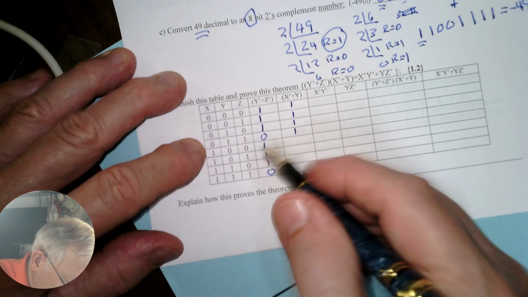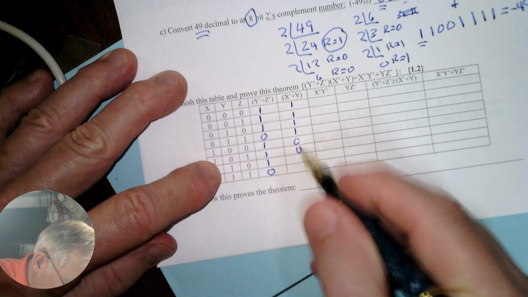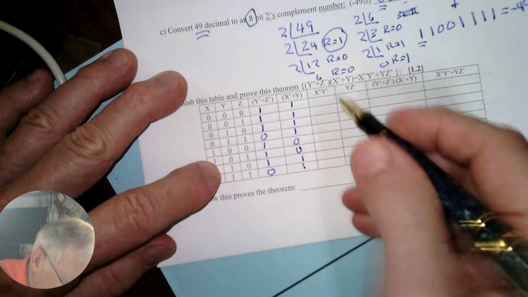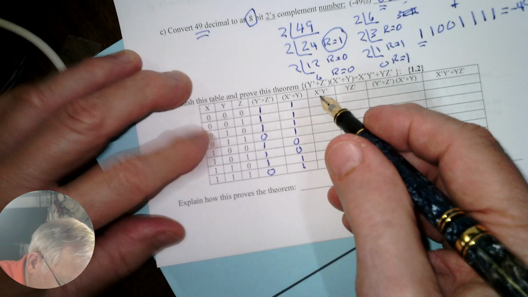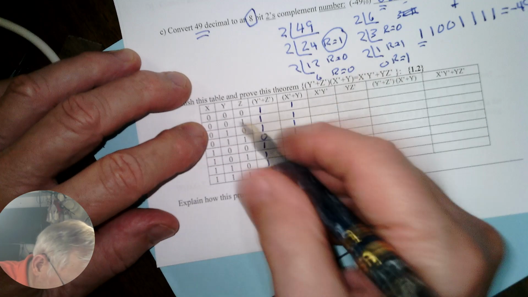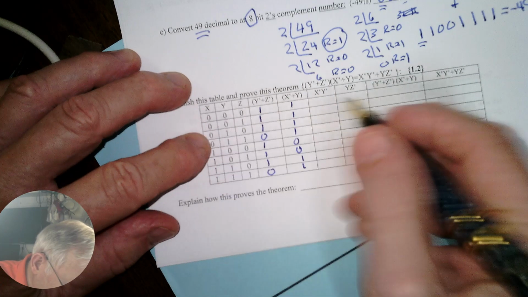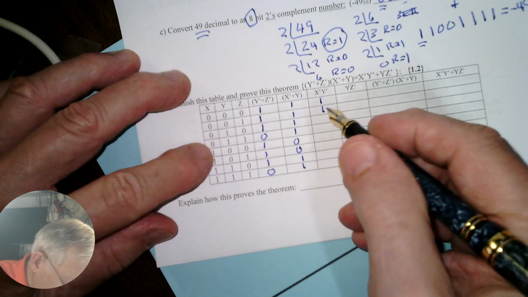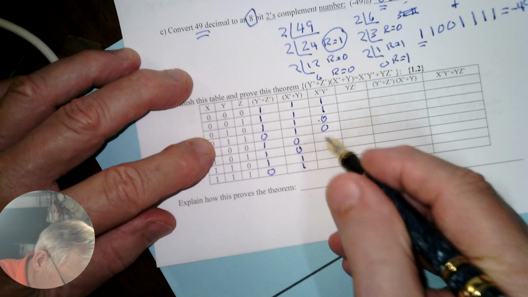And y, we have 0, 0, 1, 1. And now x' and y', that would be 1, 1, 1, 1, because they're primes. Then anywhere we have a 1, we're done, and all the rest of these are going to be 0.